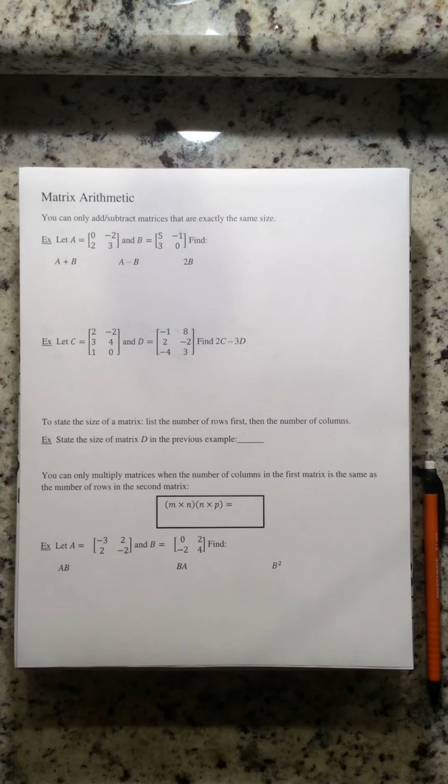Okay, we're going to be talking about matrix arithmetic now. When we think about arithmetic, we should be thinking add, subtract, multiply, divide. Only we're going to be adding, subtracting, multiplying, and dividing matrices instead of numbers. The easiest thing to do when we talk about matrix arithmetic is addition and subtraction.